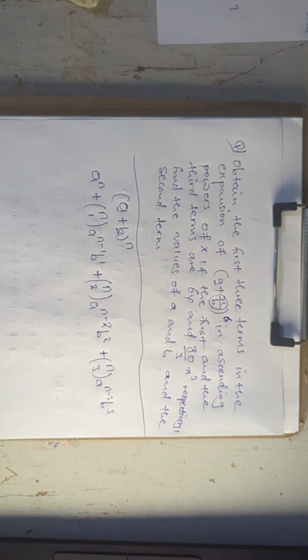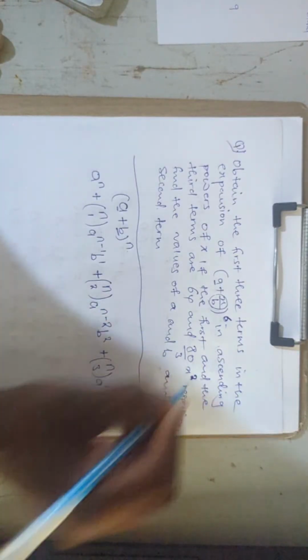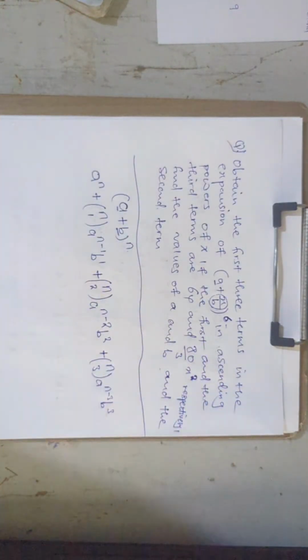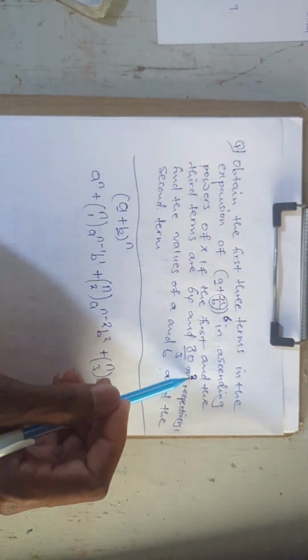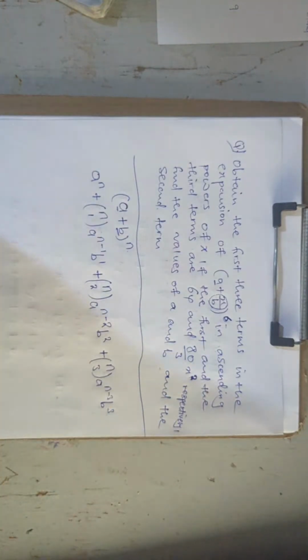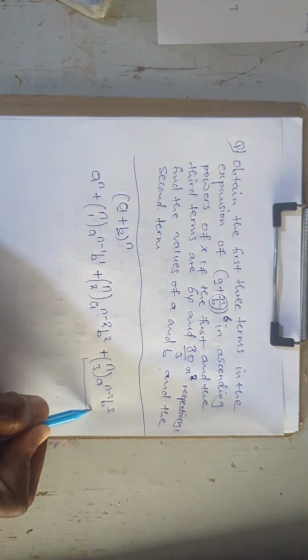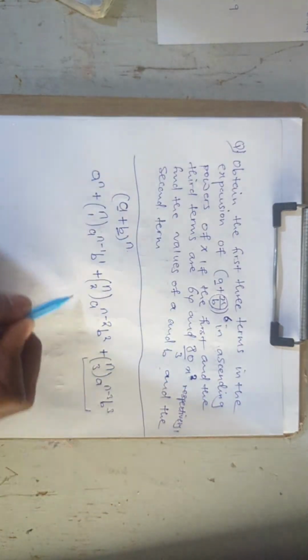Question says obtain 3 terms of the expansion. Oh, that's what the question is saying. I think you're right. This has to be power of 2. Sorry, yeah, you're right, because the question says so. So in short, change here: this was supposed to be power of 2, x squared, not x power 3. If it was x power 3, you would have ended up somewhere here. But since it says x power 2, we'll just end on this.